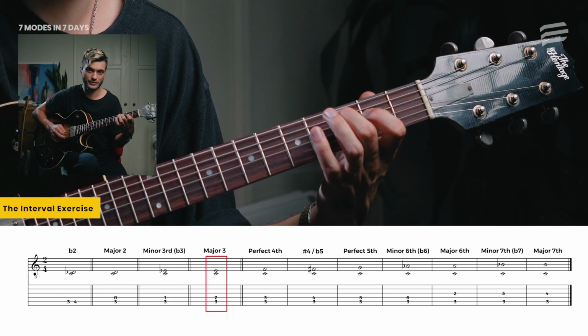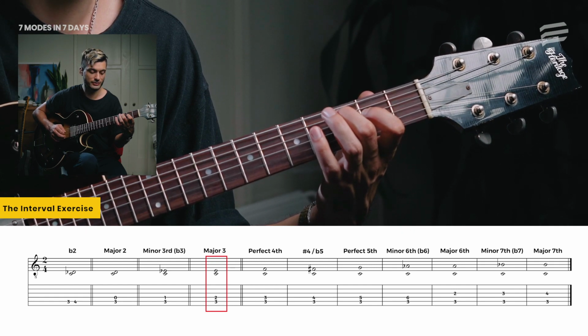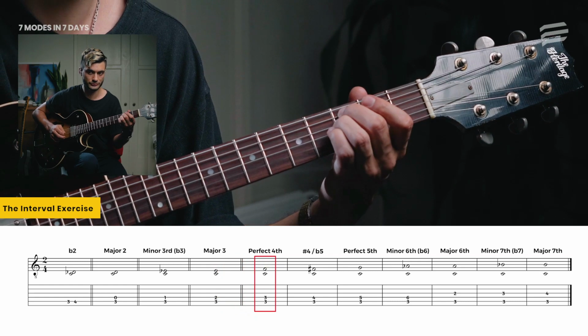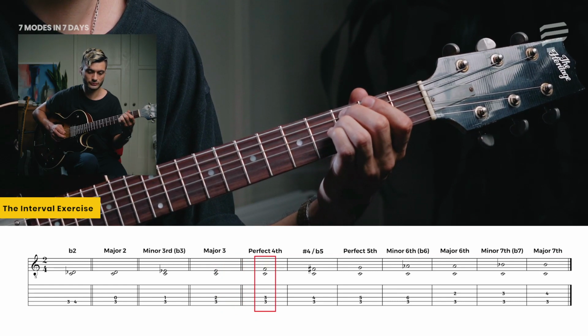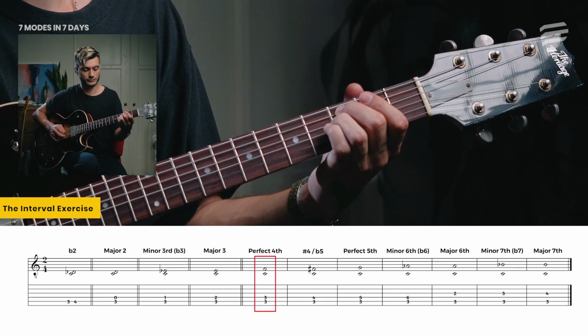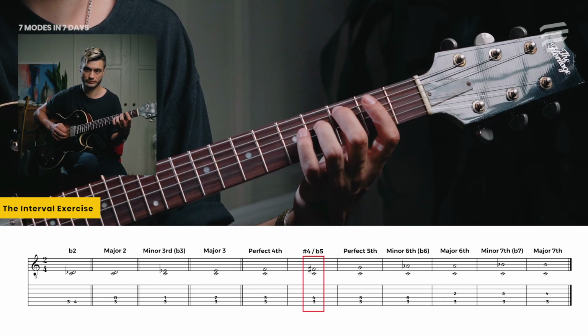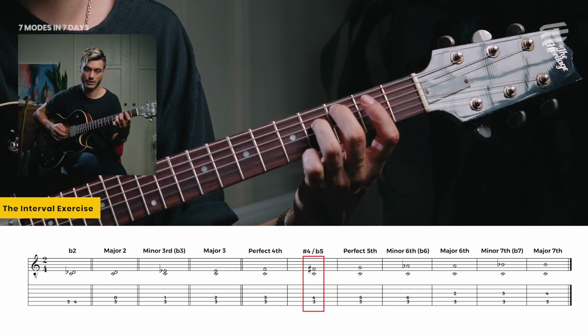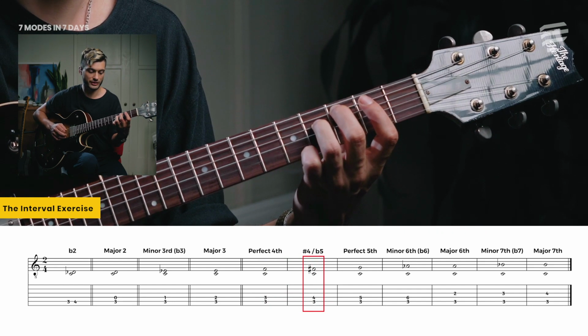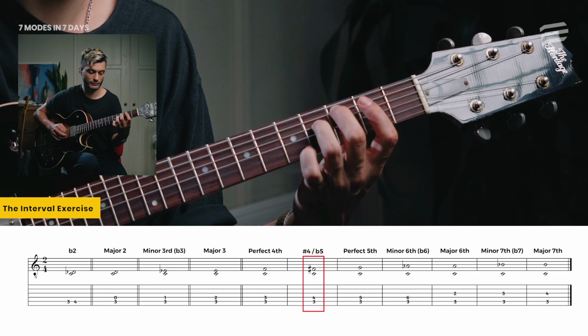This is going to be used in Ionian, Lydian, and Mixolydian modes. Perfect fourth. Sharp 4. It's going to be used in the Lydian mode, and Locrian is a flat 5.